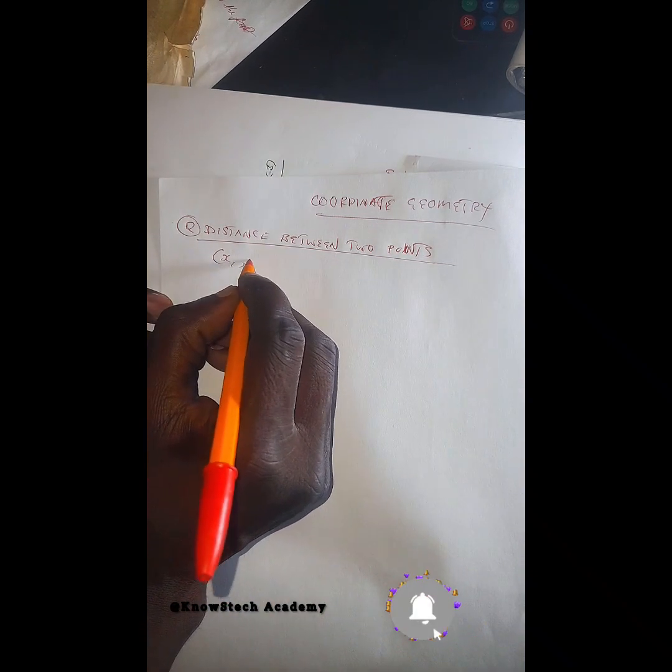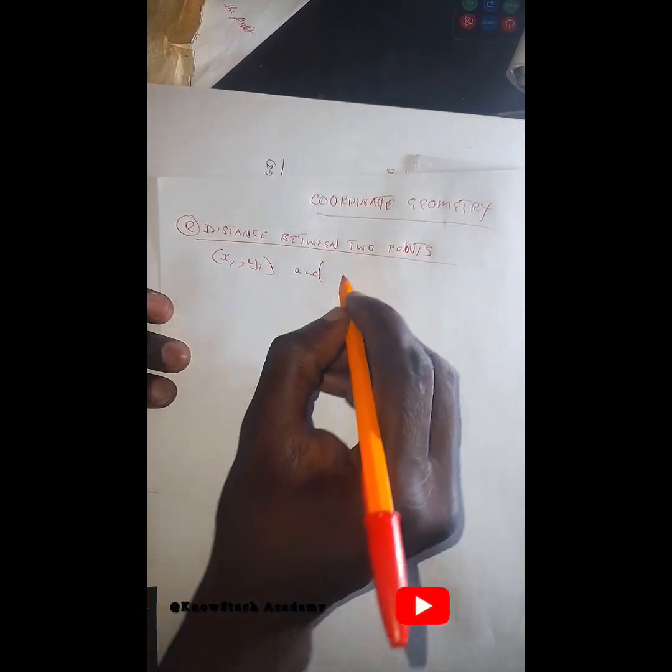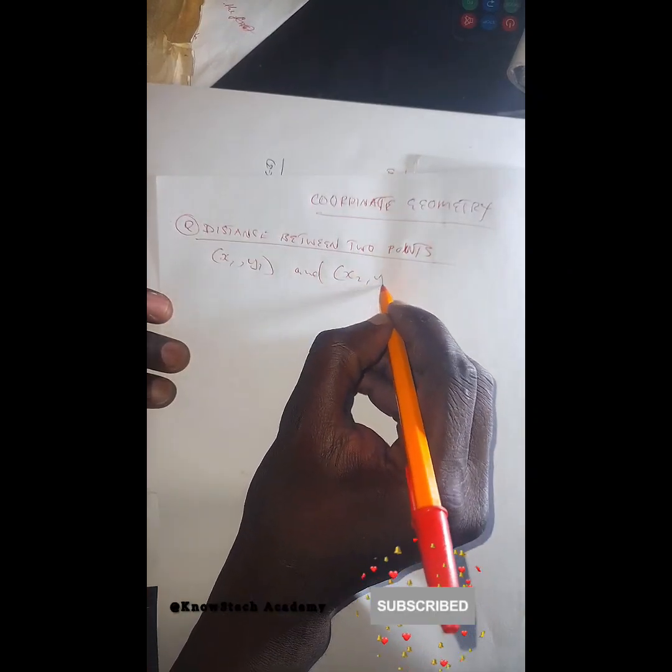To find the distance between 2 points, let's say you have x1, y1 and x2, y2.